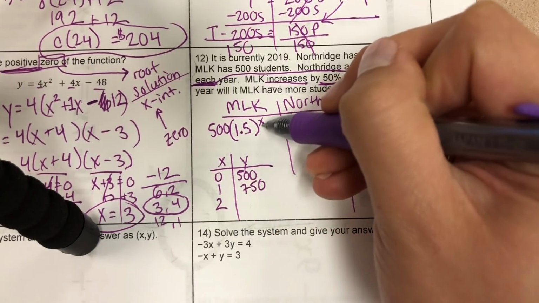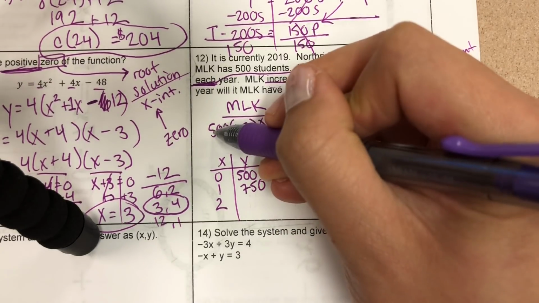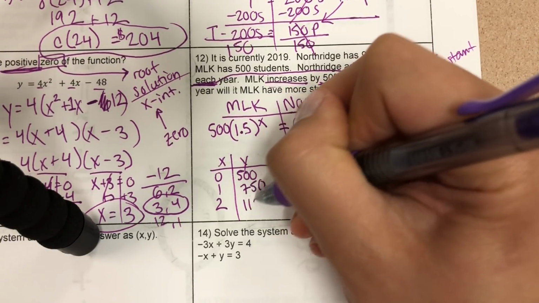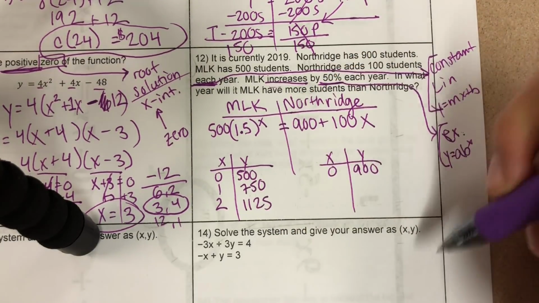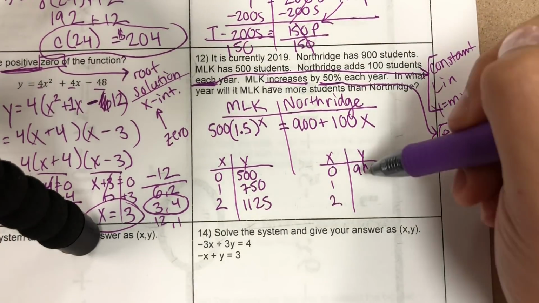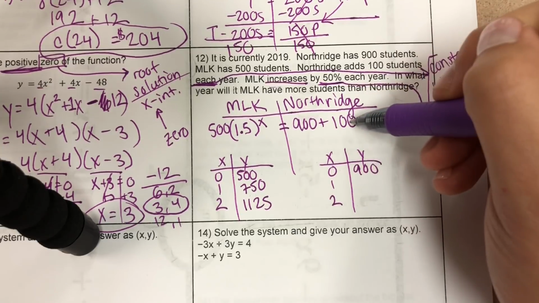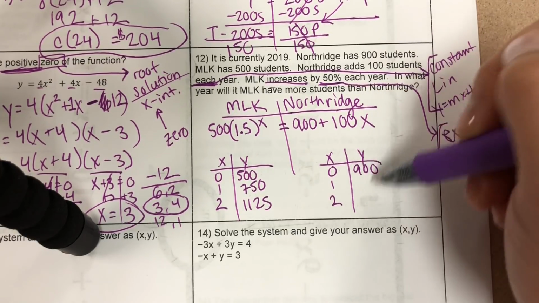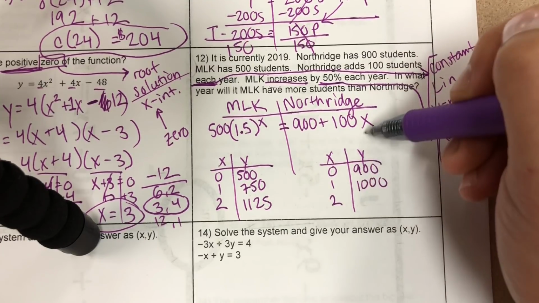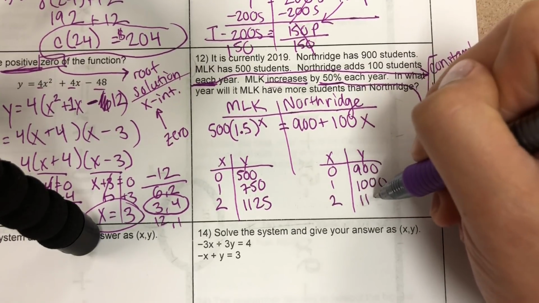And then for this, I plug this into my x value here. 500 times 1.5 to the power of 2. That's going to be 1125. For this, I'm also going to do year 1 and year 2. So if I do this here, 900 plus 100 times 1, that's going to be 1,000. And then 900 plus 100 times 2, that's going to be 1,100.